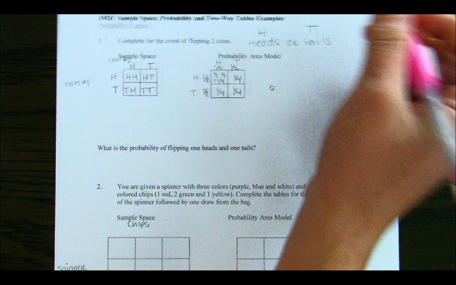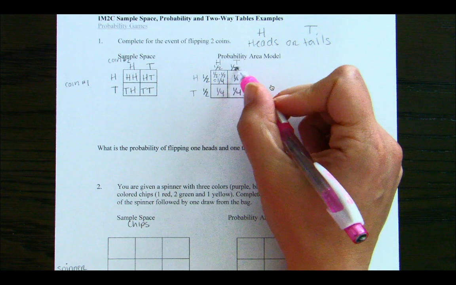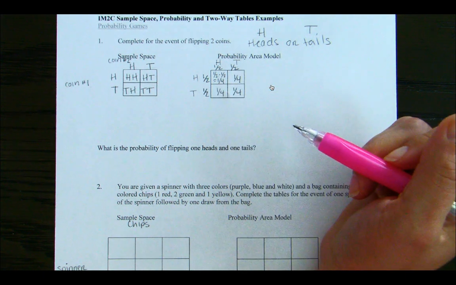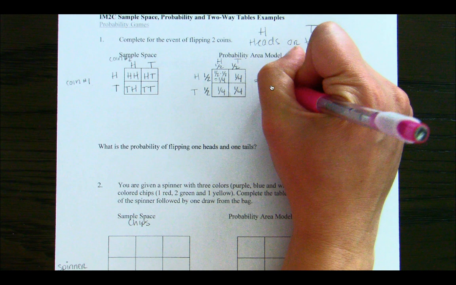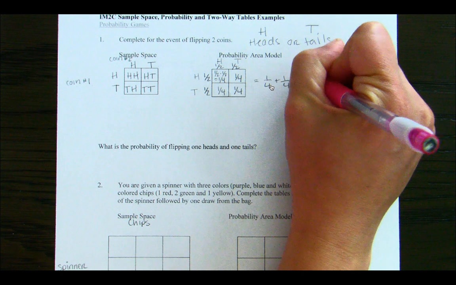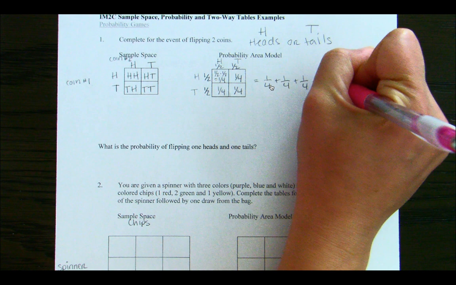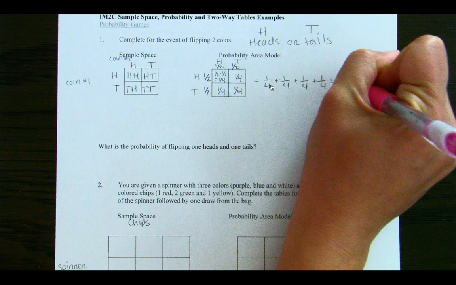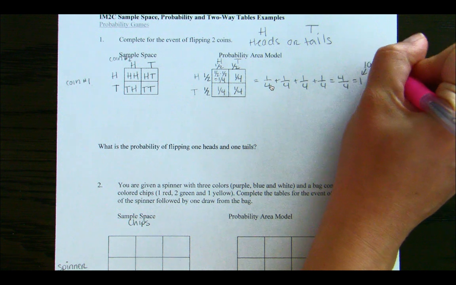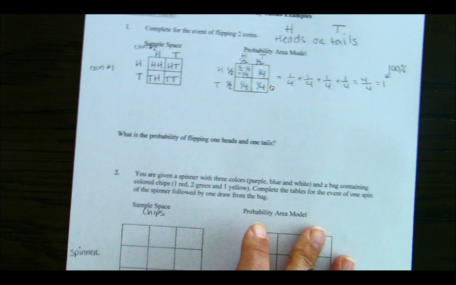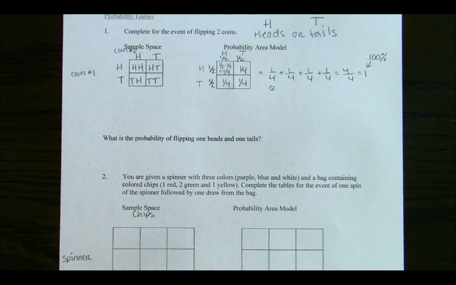Notice that all of these are 1/4 because they have equal probability. Also notice that if I add up all my 1/4, I end up getting 4/4, which is 100%. So my area model for probability should always give me 100% when I add up everything inside.